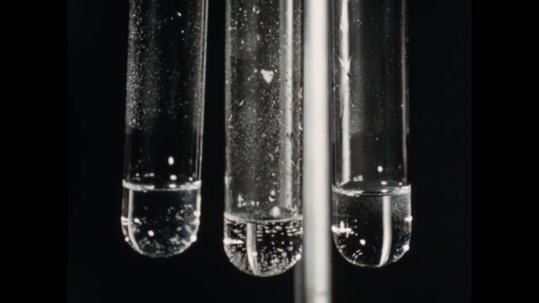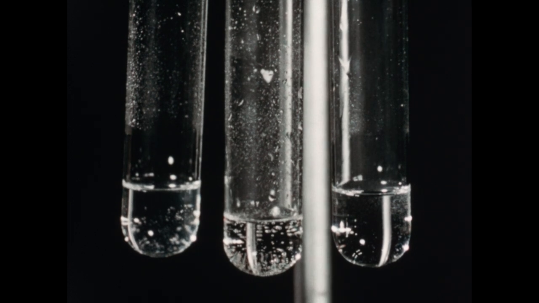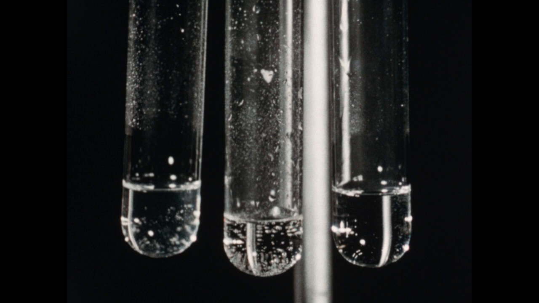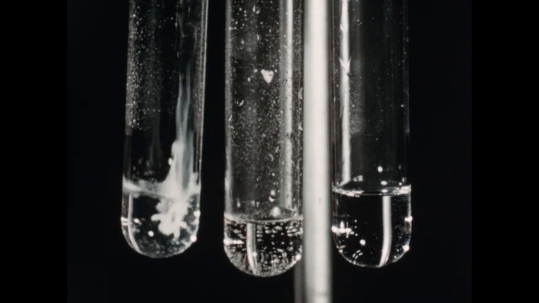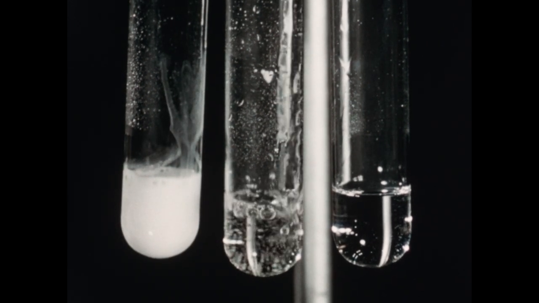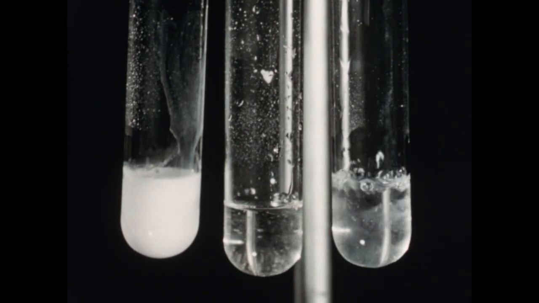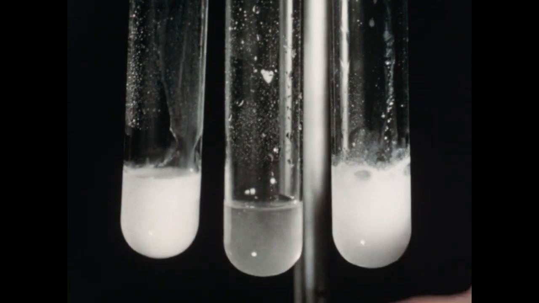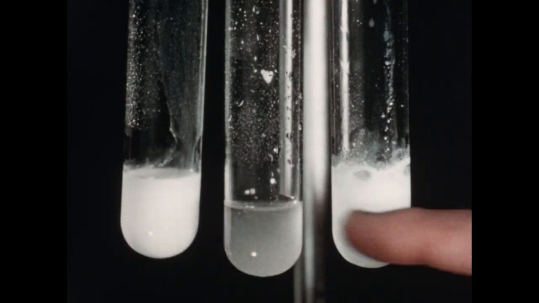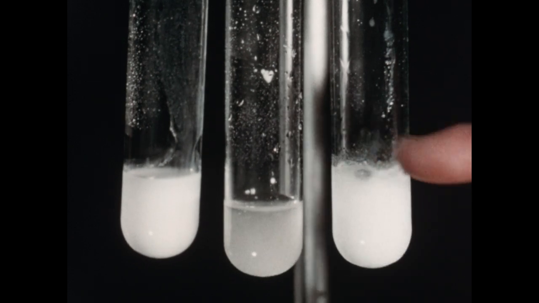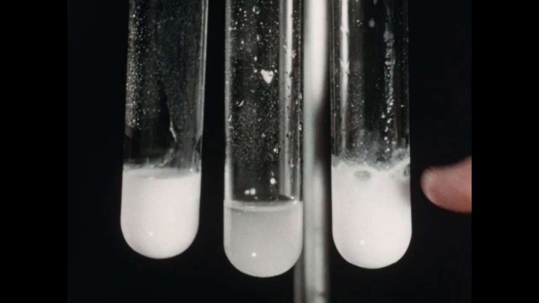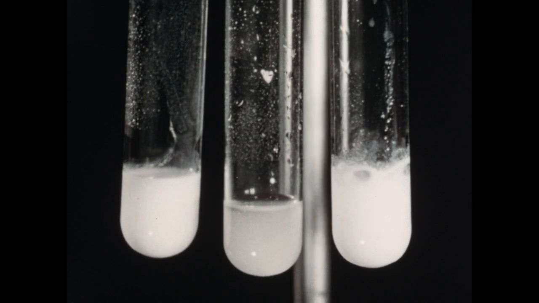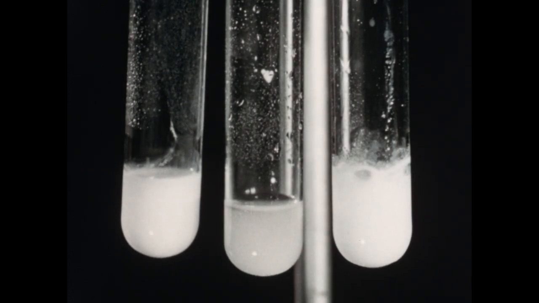Now to each tube we'll add a few drops of dilute sulfuric acid to test the solubility of the sulfates. And here we discover a difference, because barium and strontium sulfates are very insoluble and formed almost immediately, while calcium sulfate is much less soluble and only forms slowly and then in much smaller amounts.